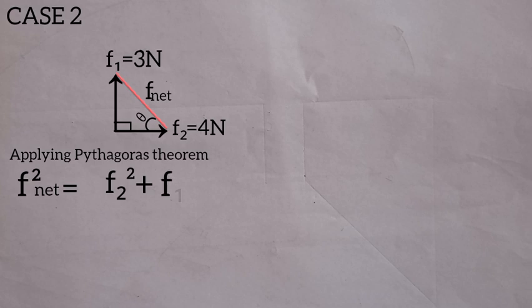which is F1 square. So my net force will now be, if the square comes to this side, it becomes square root: the square root of F2 square plus F1 square. And it makes sense.